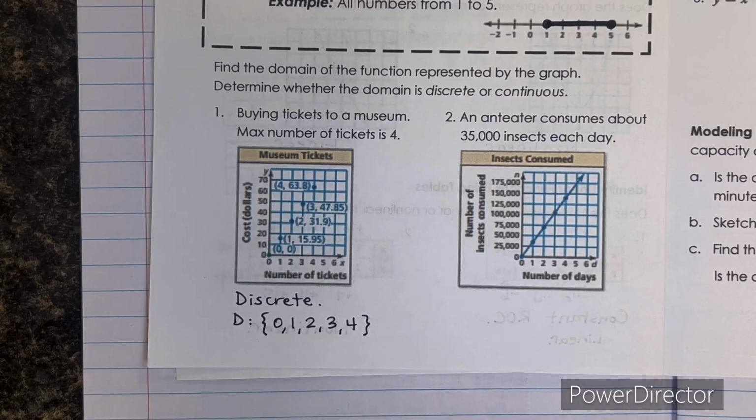And I did use set notation brackets, those little squiggly brackets. You need to write your domain like this if you have a graph of dots like this. If it's not dots, then you won't use those set notation brackets. You'll use the inequalities instead.